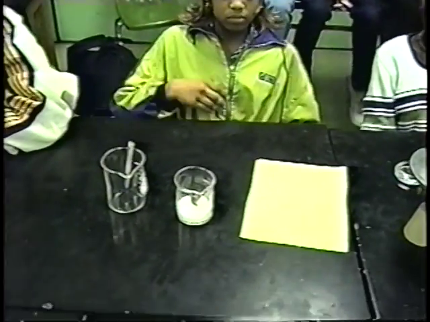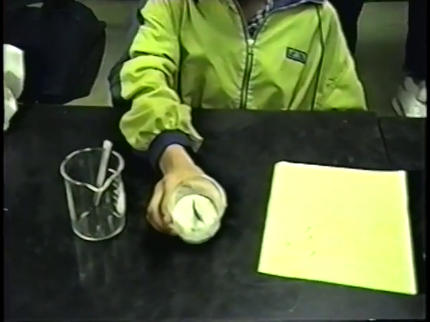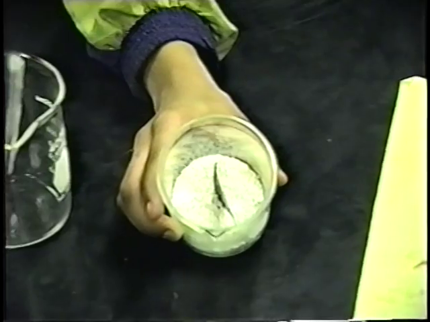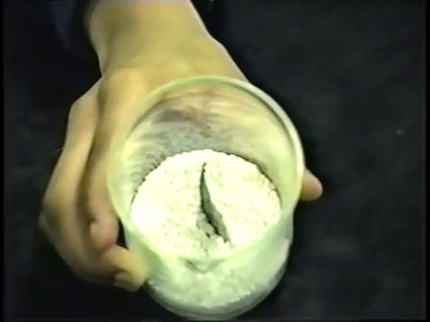Audrey, if you could tilt the beaker that you have there towards me so we can look into it. This is the chemical that's supposed to produce the heat for us. Kind of looks a little bit like Dippin' Dots, right? Who can give us the formula for the chemical that's in that beaker there? CaCl2. Yes, and who can give it to us in words? What does CaCl2 stand for?